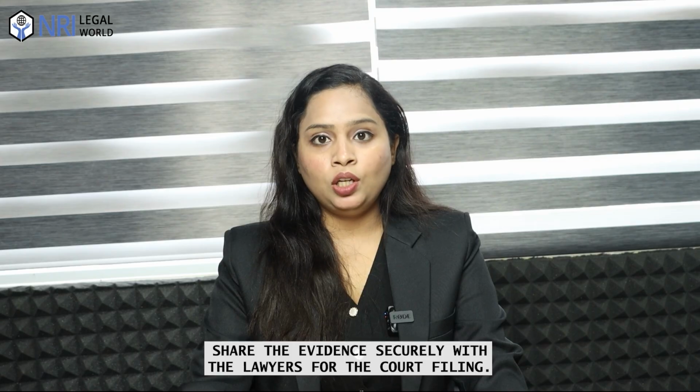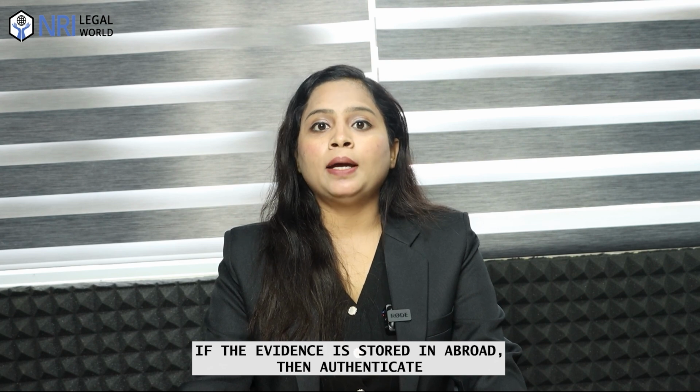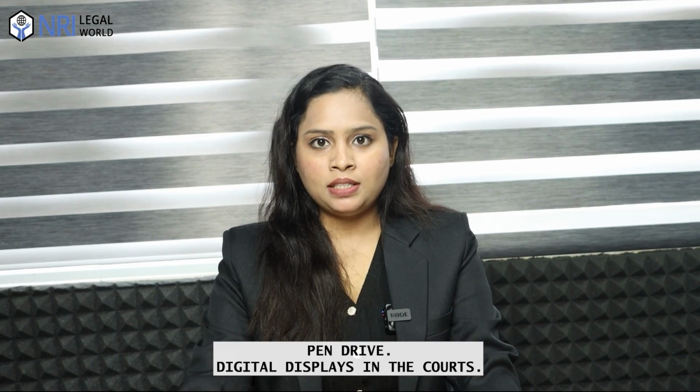Forensic examination: for sensitive cases, forensic examination is required. Submission through lawyers: share the evidence securely with the lawyers for the court filing. Cross-border relevance: if the evidence is stored abroad, then for the authentication process, embassy authentication is required. Presentation in court: lawyers can present the printouts of the certified certificates, pen drives, and digital displays in the courts.